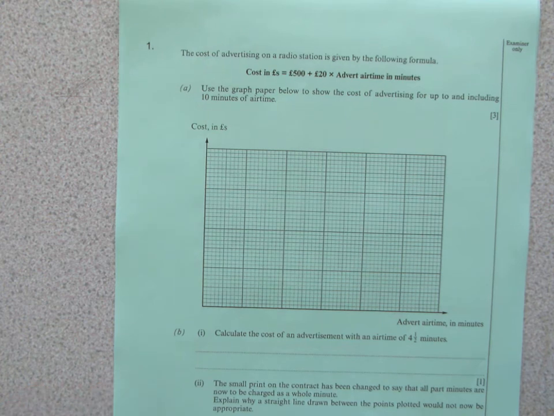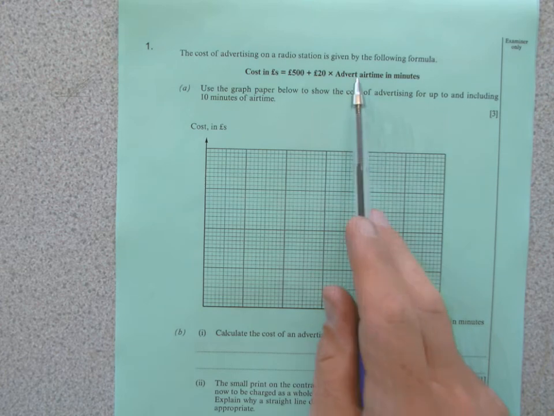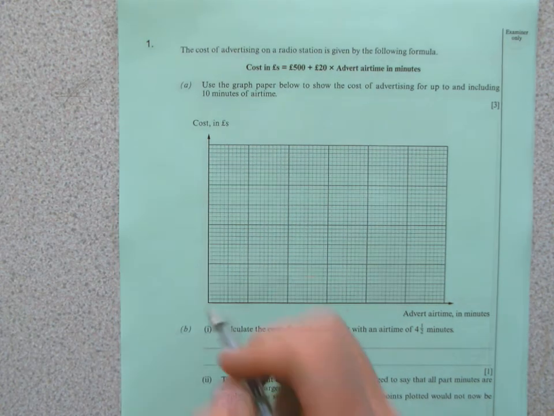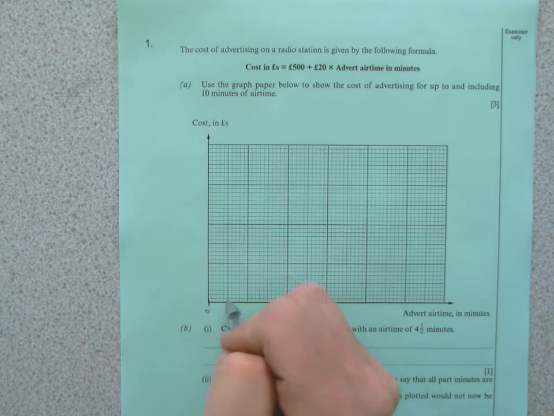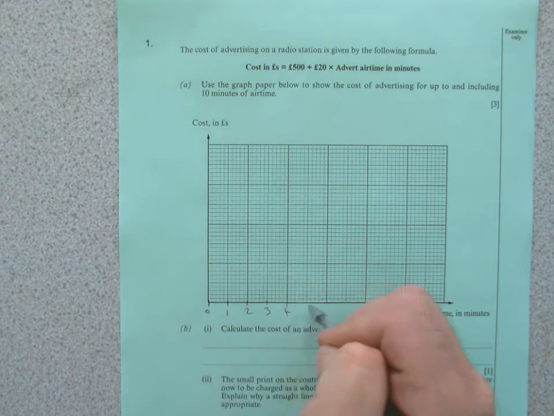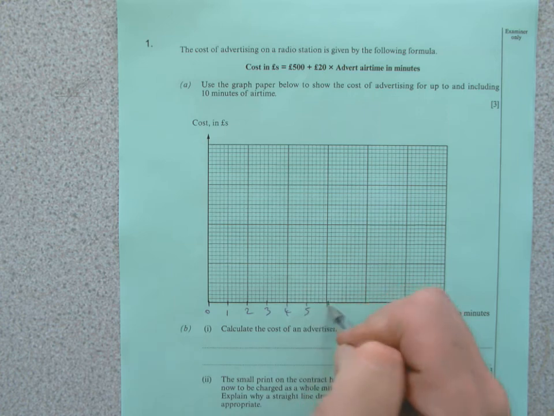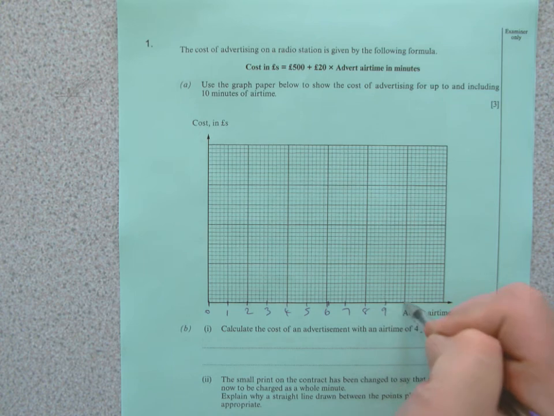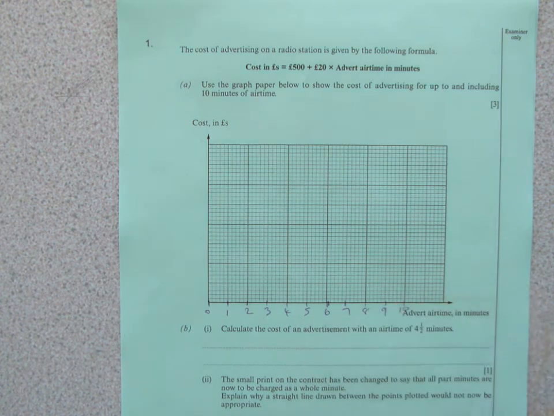Okay, so the cost of advertising on a radio station is given by this formula here. Use the graph paper then to illustrate this costing. It says for adverts up to 10 minutes of airtime, so we need to have 10 minutes along here. I figured out that if we go up in ones like this, you would fit on 10 minutes. As long as the scale is consistent and you use most of the graph paper, that's important, don't try and squeeze it all in.